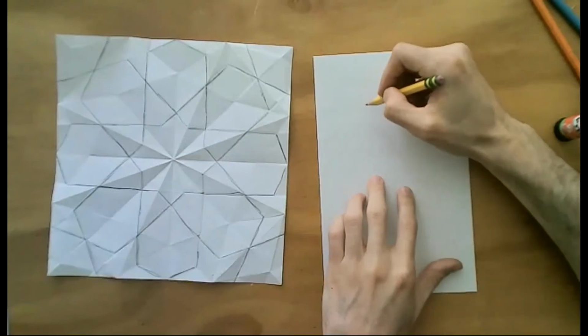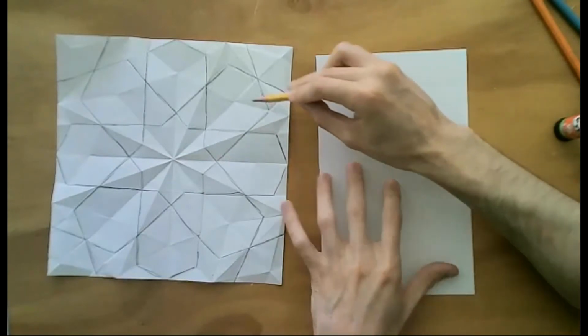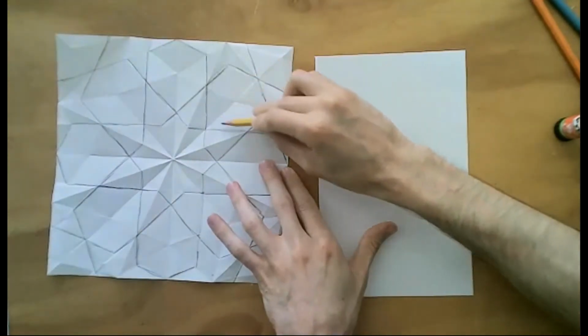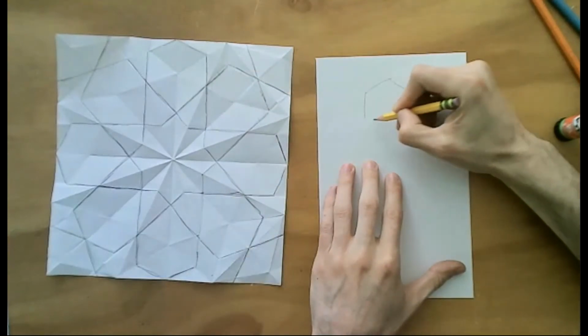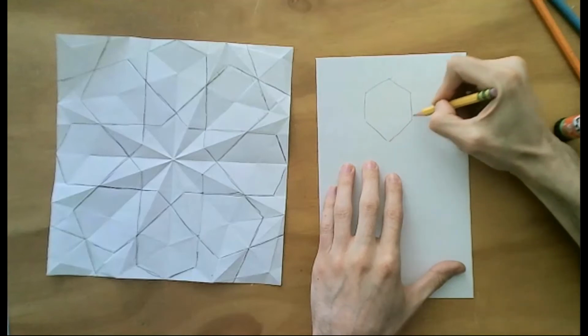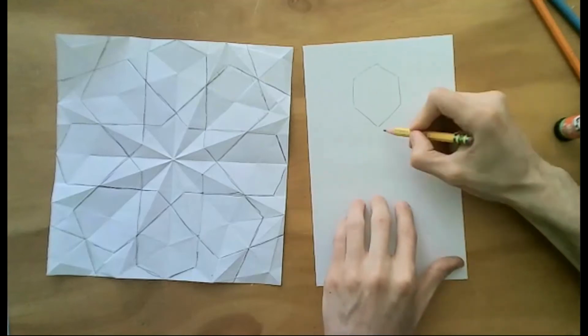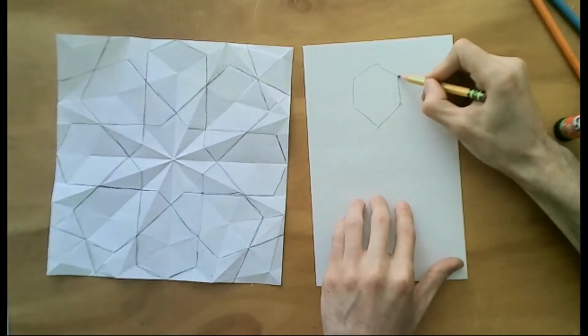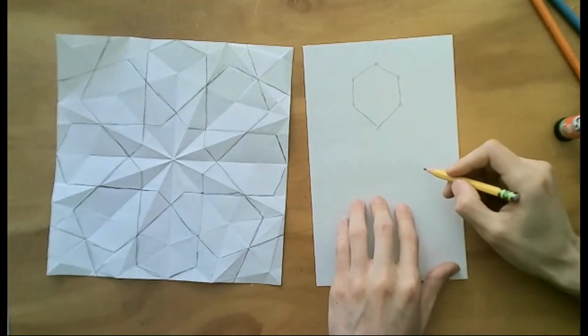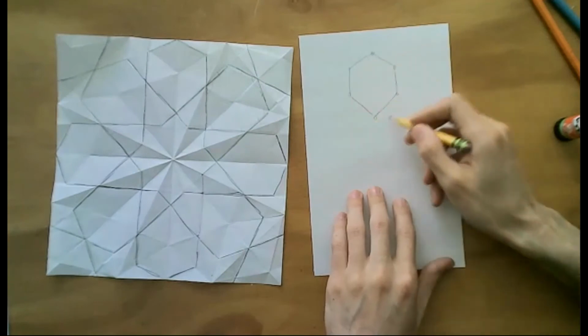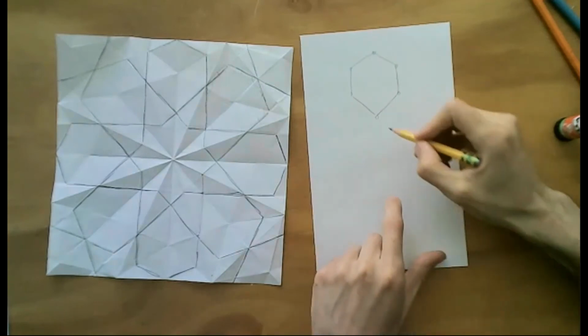Okay, so I'm going to get the angles inside of this shape. I'm going to draw a little mock-up over here, not supposed to be exact. So there it is. First question: how many points does my shape have? It has 6 points, so this polygon is an irregular hexagon.